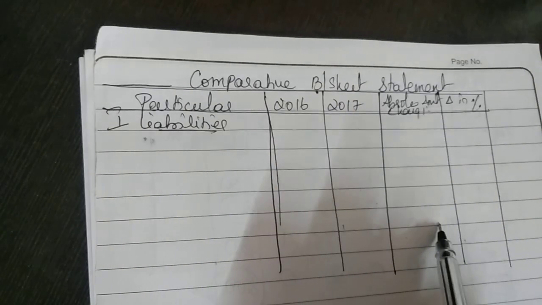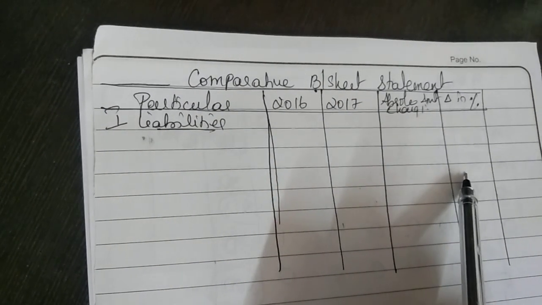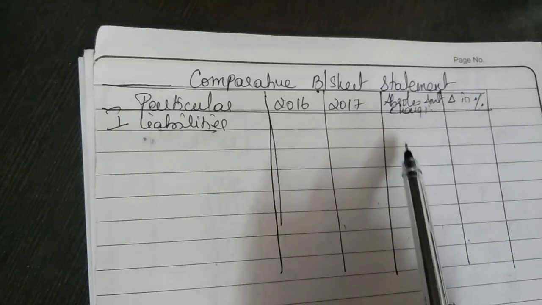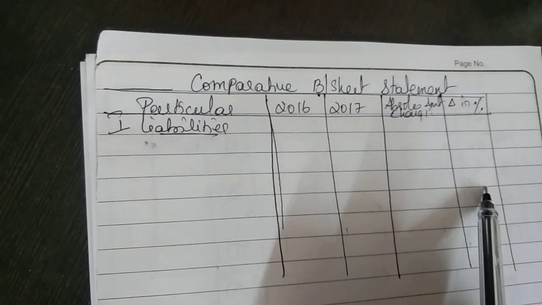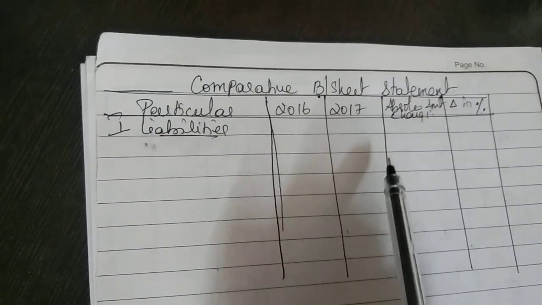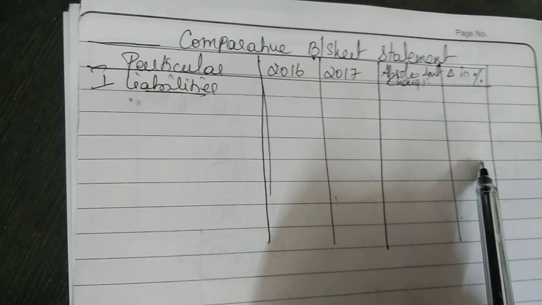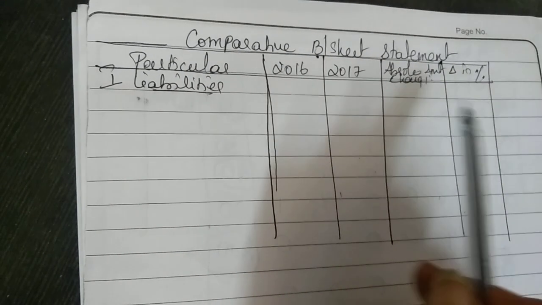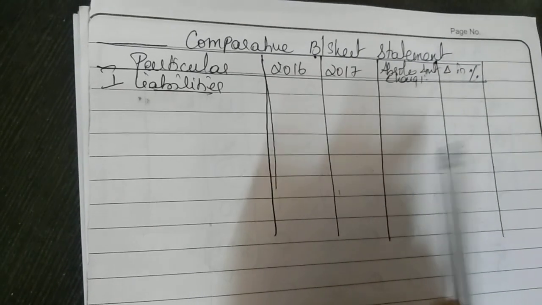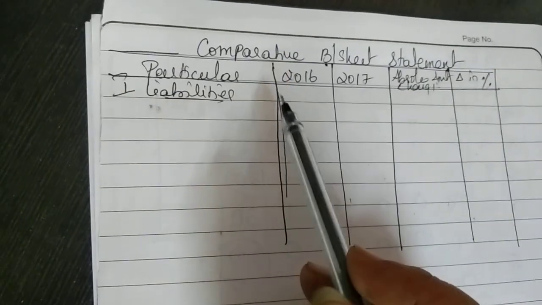And in this last column, whatever amount I get, I will convert into percentage and post it as a percentage, because the amounts may not give me the right idea for analyzing. So this conversion to percentage is going to give me a better idea. So that is the reason I'm going to convert the things into percentage. Then we are going to continue. So shall we start with this one?